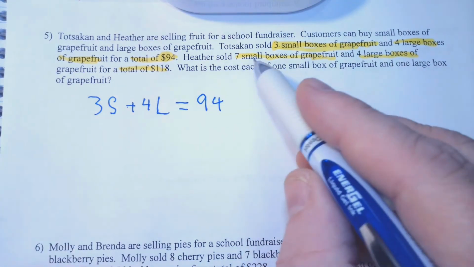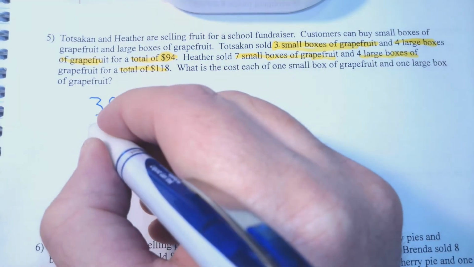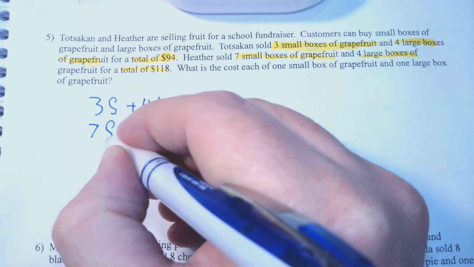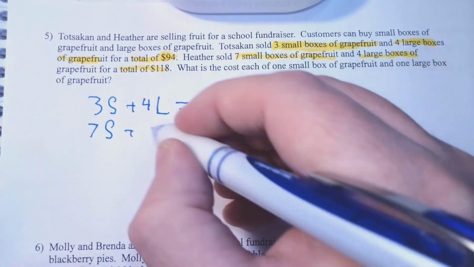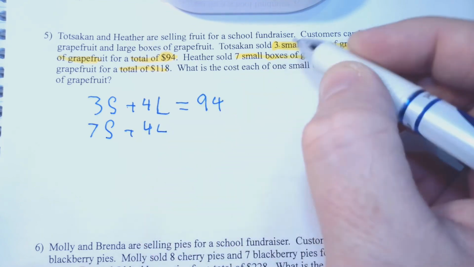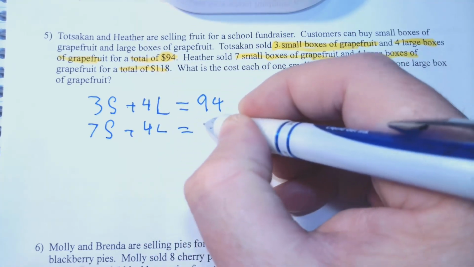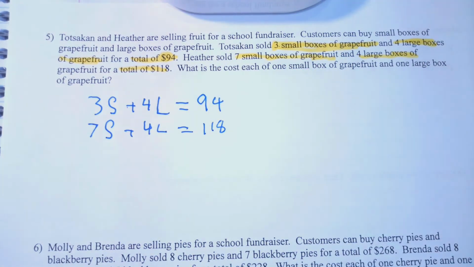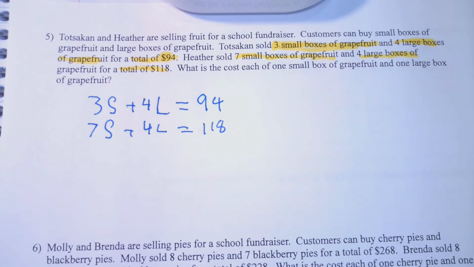Okay, now I'm going to look at Heather. 7 small, 4 large, 118. Okay, does everybody see how I set that up? Did I basically just go in order? And where did I get S from? Small. I picked S because it'll help me remember that it means small box. And L is for large.